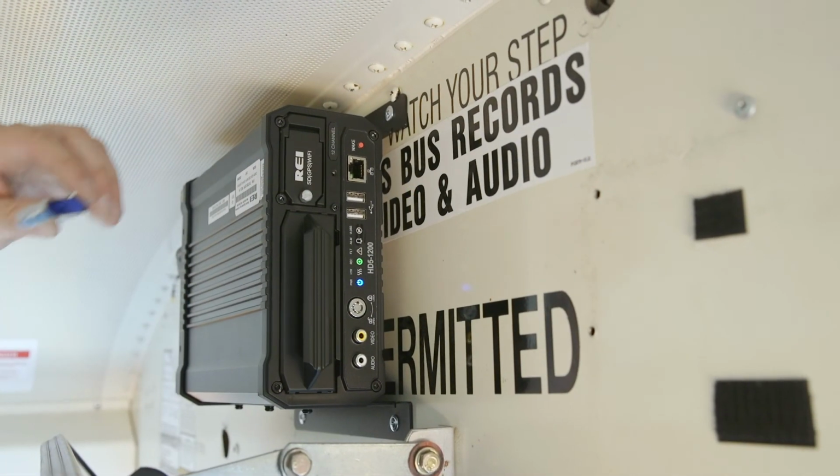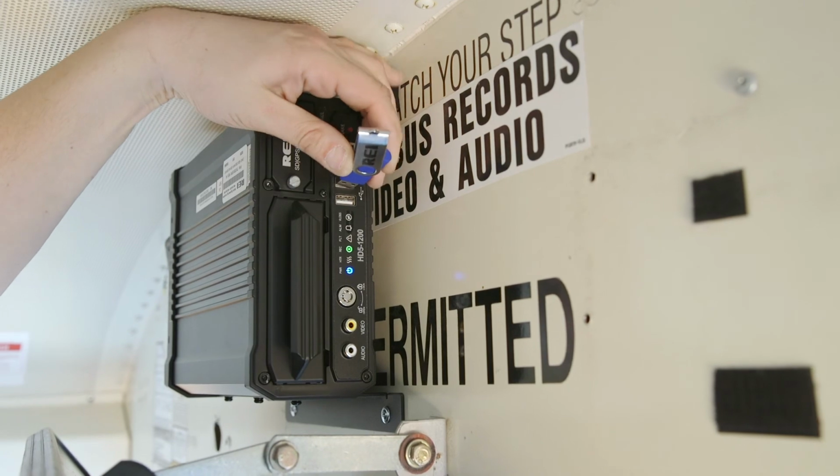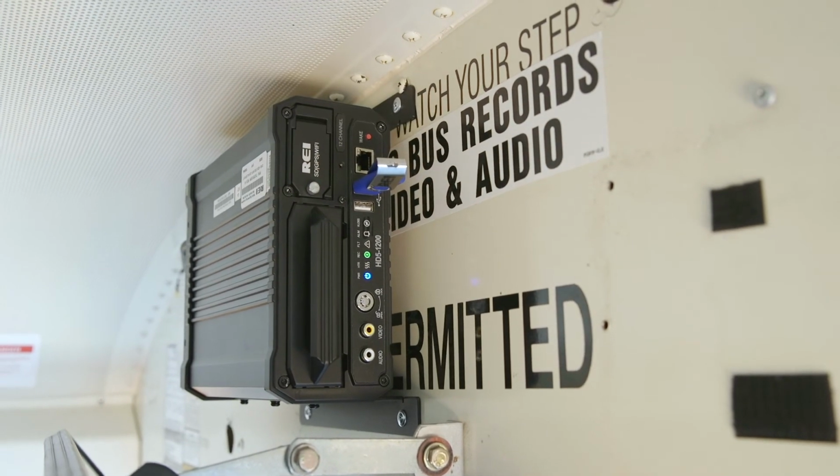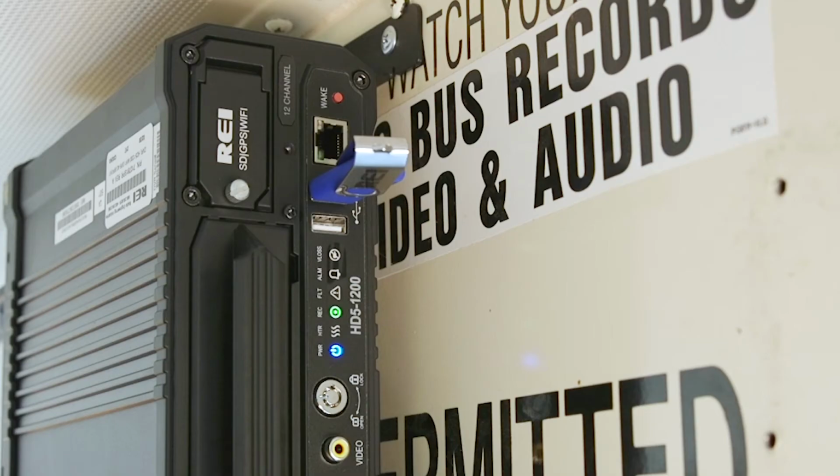Note: While the SD slot functions are added as a benefit to users, you can perform all of the same functions with a USB flash drive.